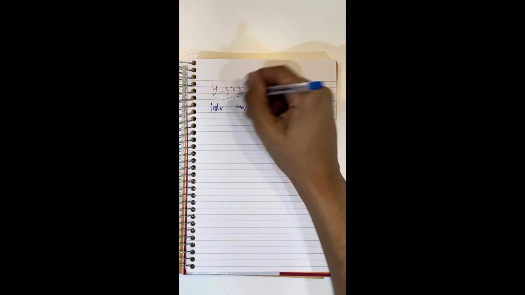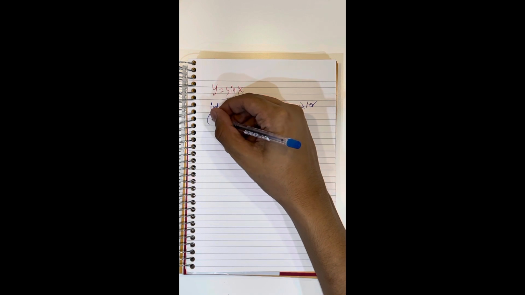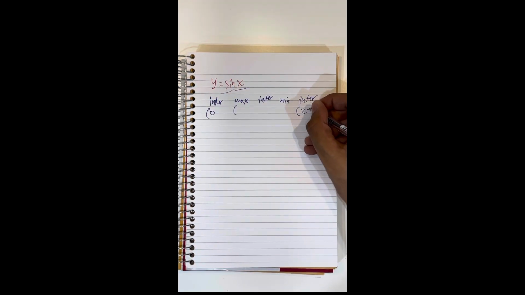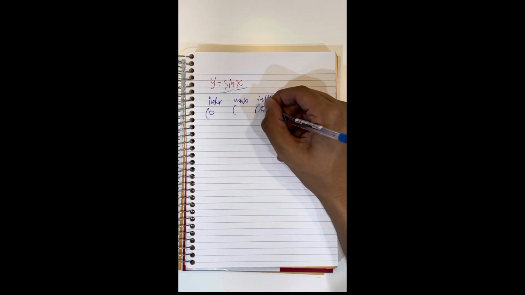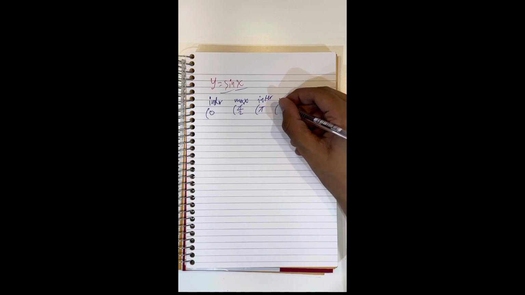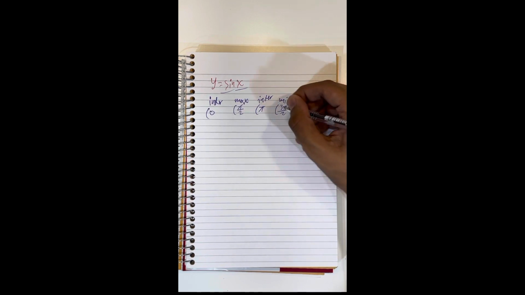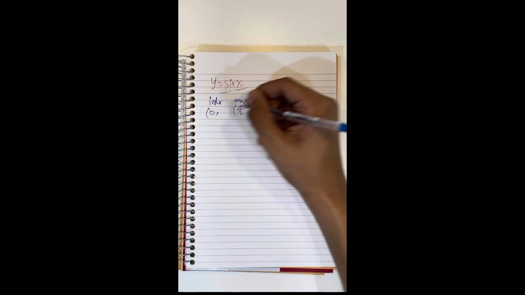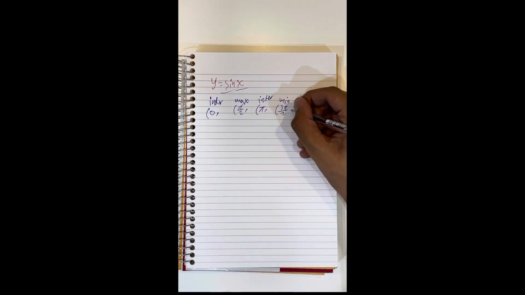So as we know, in the parent function we don't have anything next to the x or next to the sine. So the intercepts are going to be 0, pi, and 2 pi, the maximum is going to be pi over 2, and the minimum is going to be 3 pi over 2. We're still in the parent function. So these are the x's. Now let's get the y's.